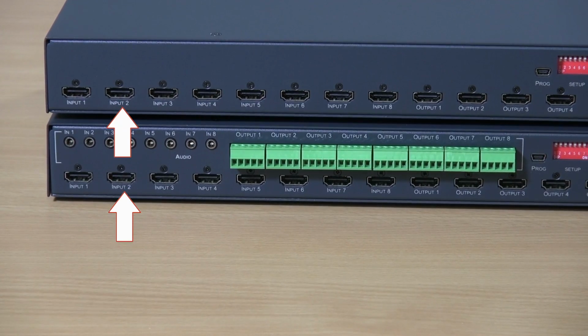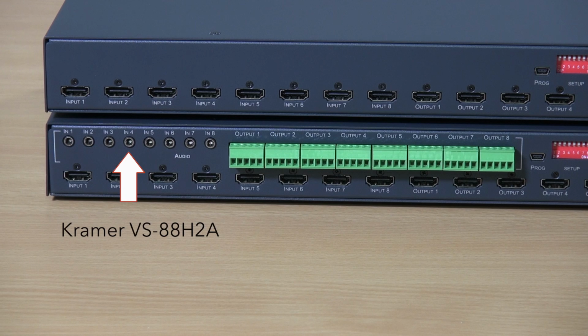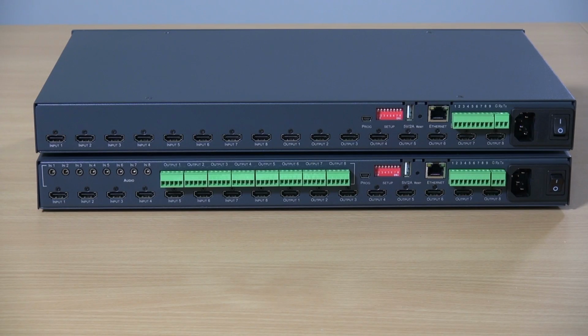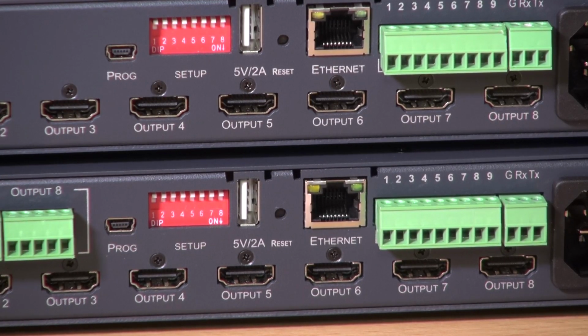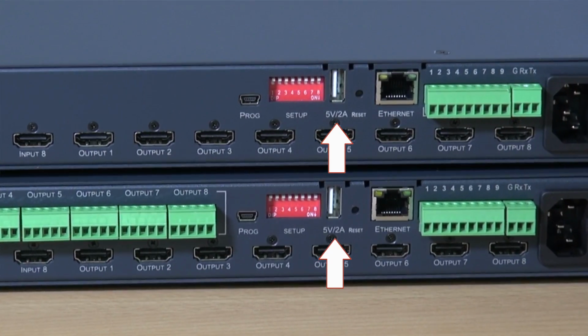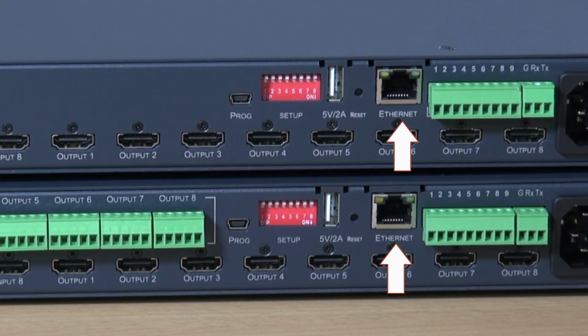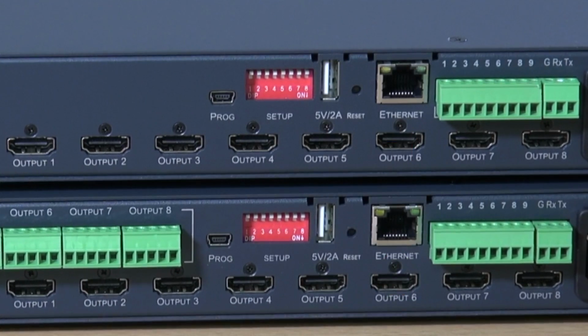Both units have 8 HDMI inputs and 8 HDMI outputs. In addition, the VS-88H2A has 8 unbalanced stereo inputs and 8 balanced or unbalanced stereo outputs. Both units have a mini USB port for programming and a USB-A port to provide 5 volts 2 amps for external power. Both units have an Ethernet port for access to the web pages and for control of the units.